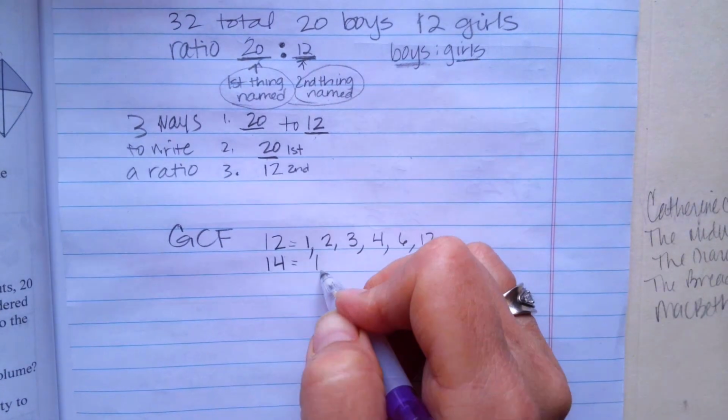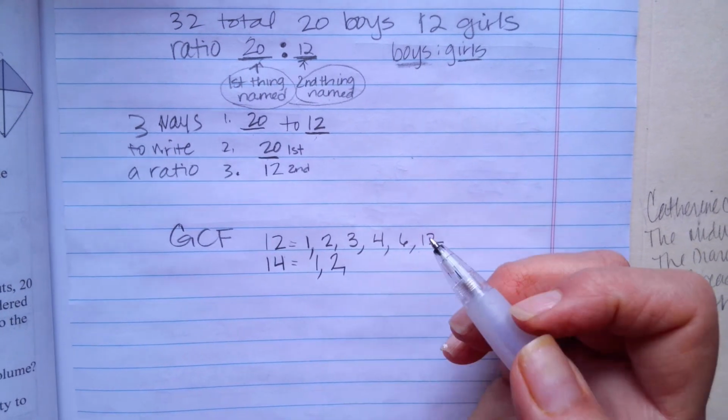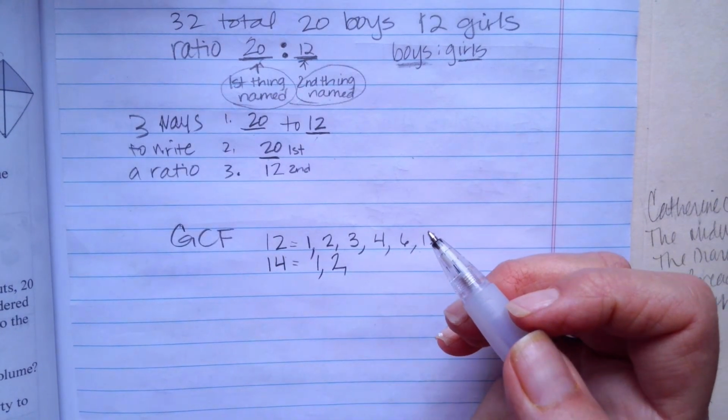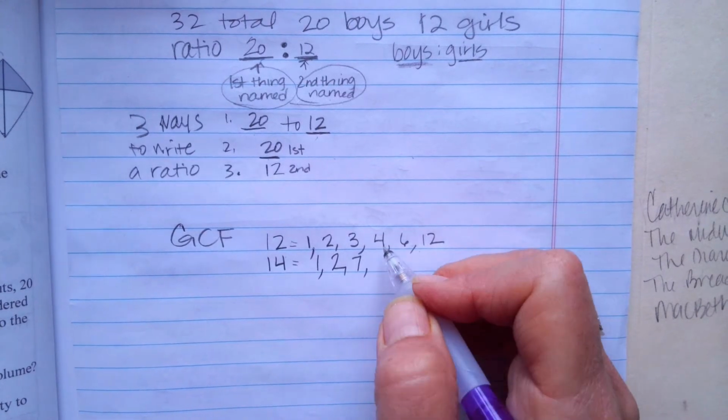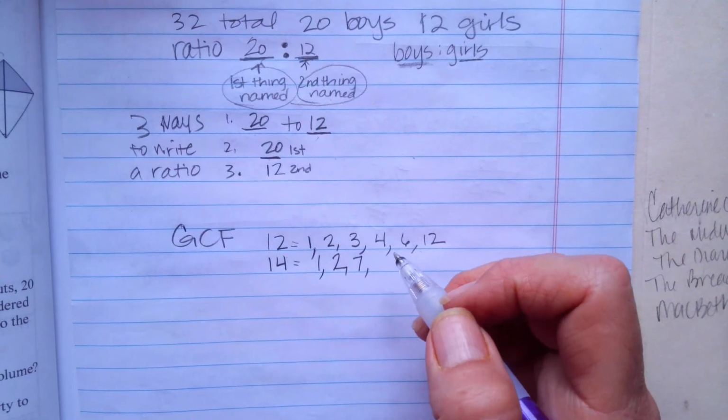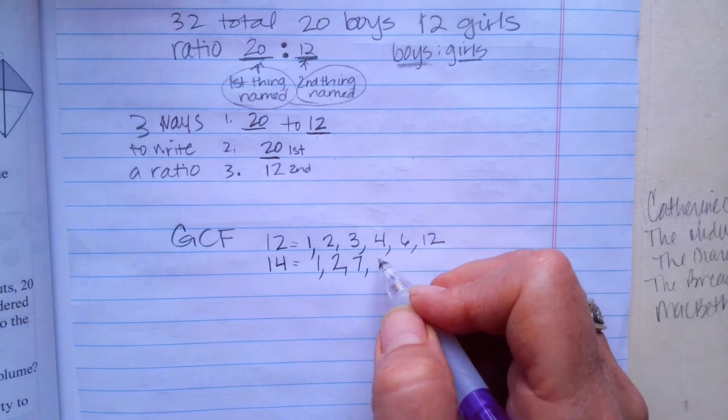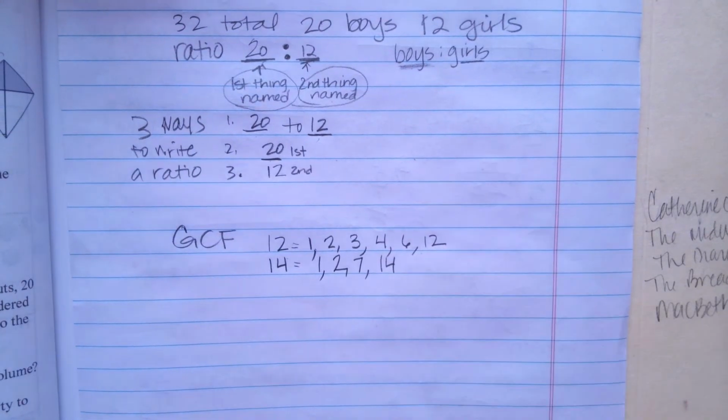So 1 goes into it, 2, 3 does not, 4 does not, 5 does not, 6 does not, 7 does, 8 does not, 9 no, 10 no, 11 no, 12 no, 13 no, 14 yes. Now we look at our list and we see what the biggest common number is of both numbers.